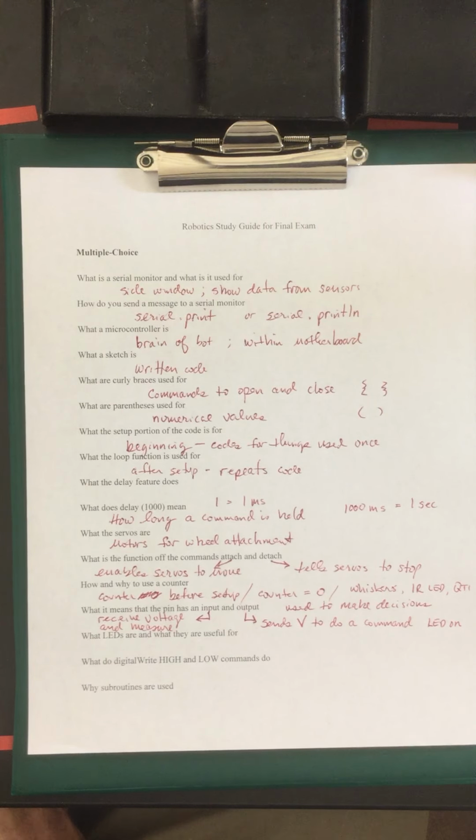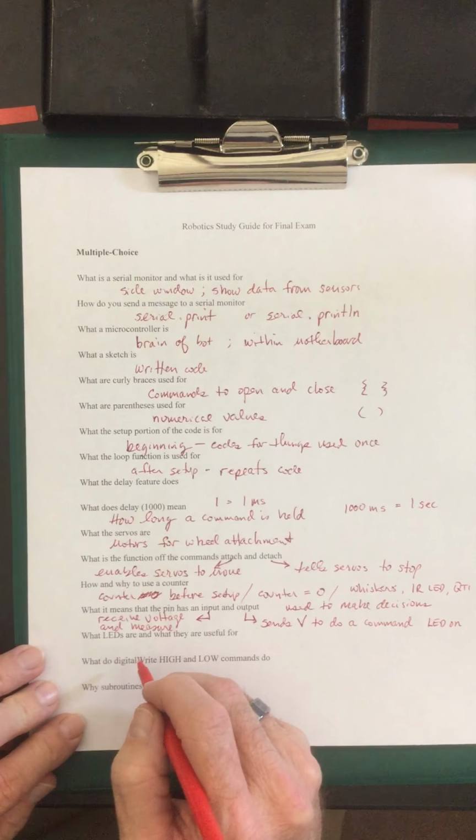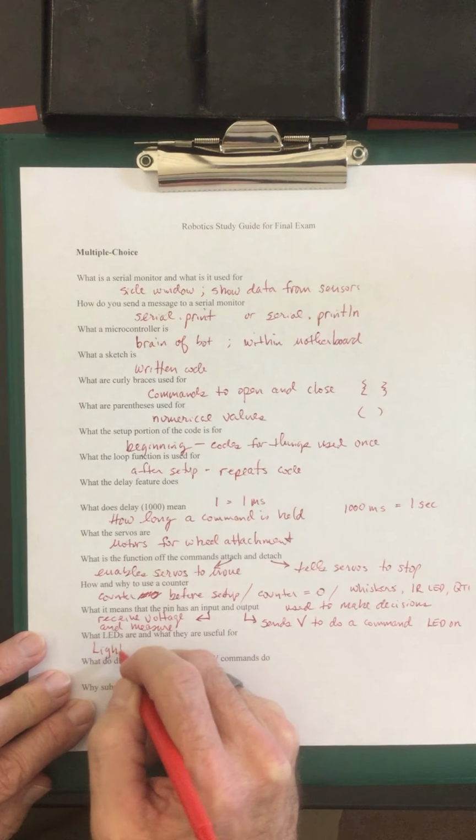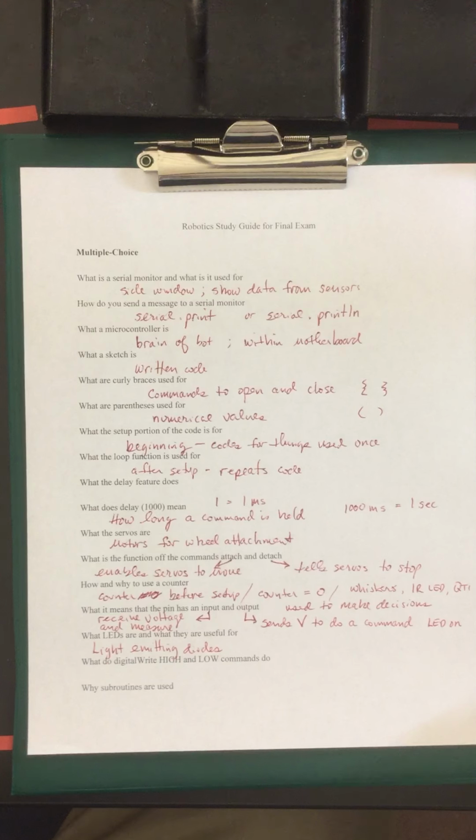What are LEDs? LEDs are light-emitting diodes. These are the small lights, either red or blue or green or yellow, whatever you used. And how are they useful for us? Well, we first programmed them to be blinking, but the main function is so that we don't have to use a serial monitor to detect information.